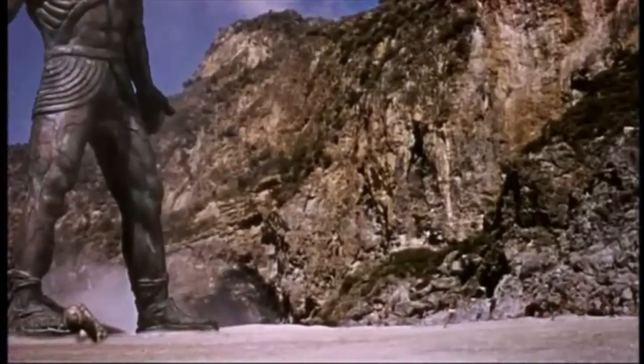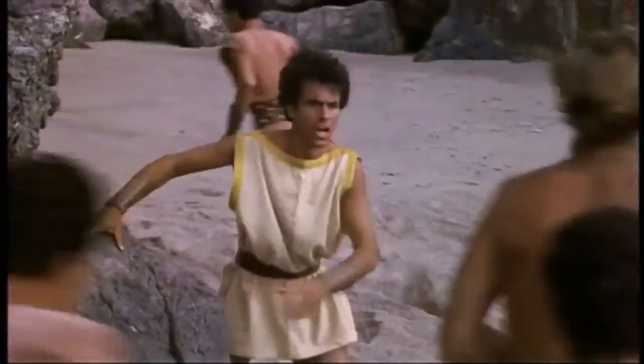You see how he puts the smoke around him so that he can blend him into the background.